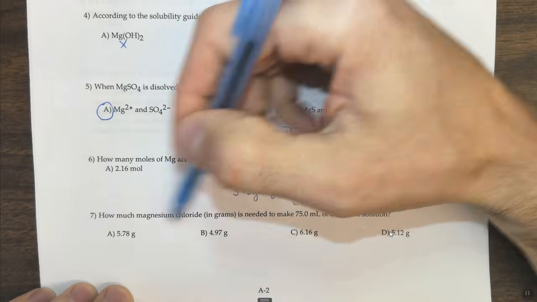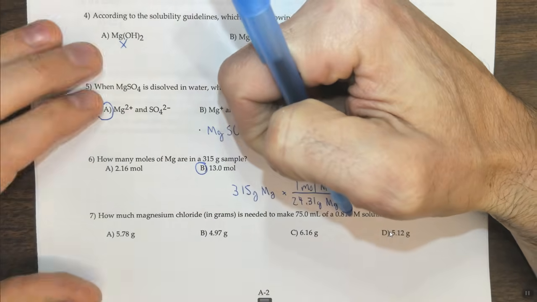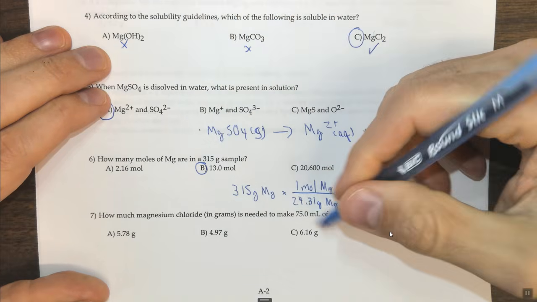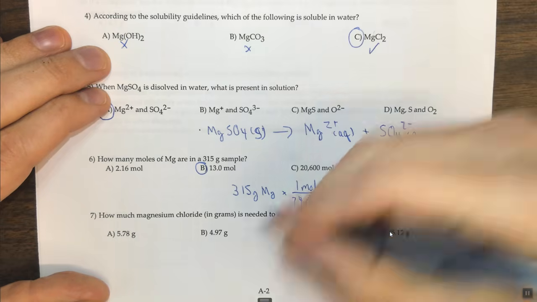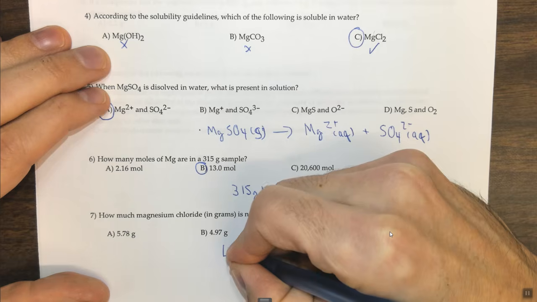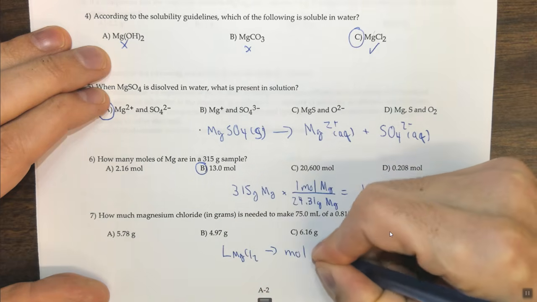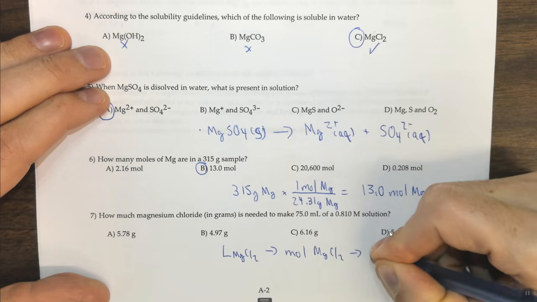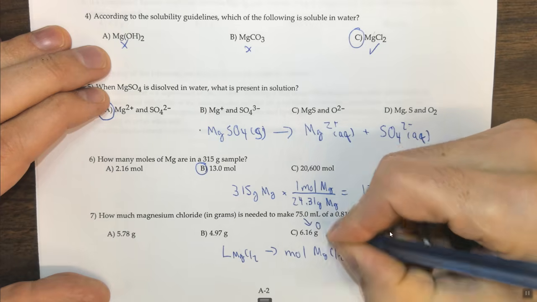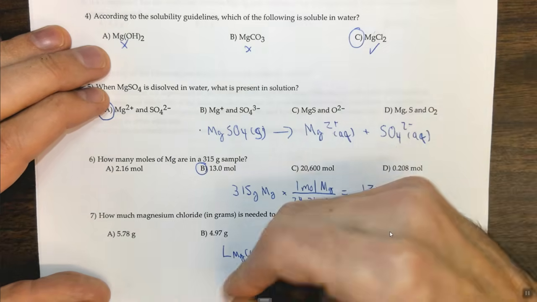Question 7 says, how much magnesium chloride in grams is needed to make 75 milliliters of a 0.810 molar solution? So in order to convert from milliliters to moles, we have to first convert to liters. So we want to take liters of this solution, MgCl2, and convert that to moles of MgCl2, and then finally to grams of MgCl2. So this is divided by 1,000, 0.0750 liters of solution.